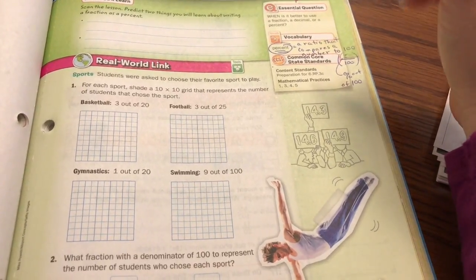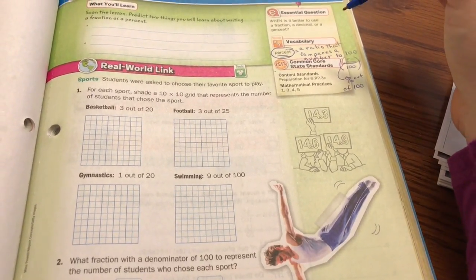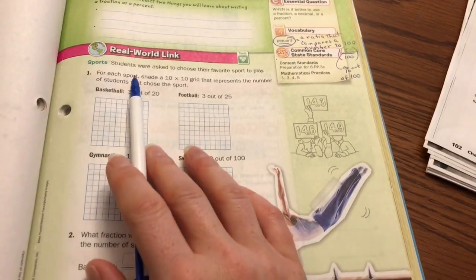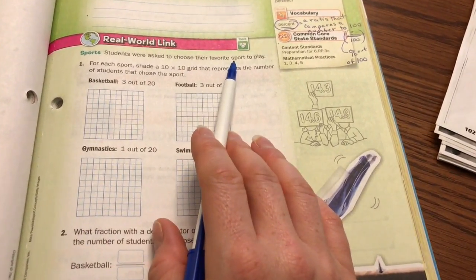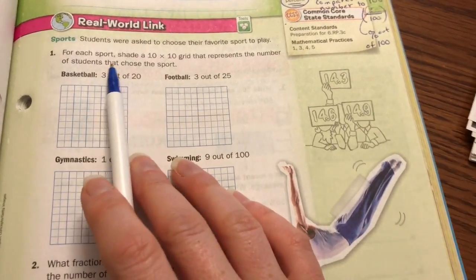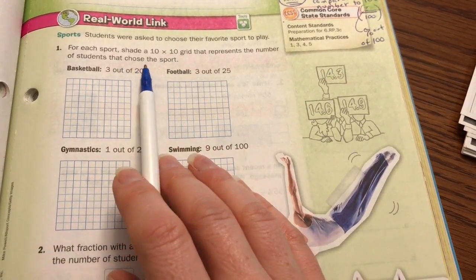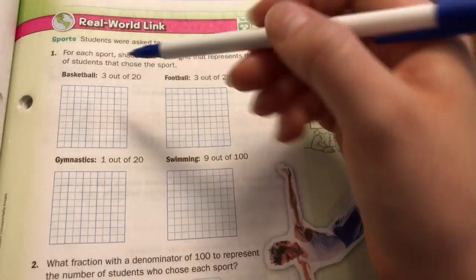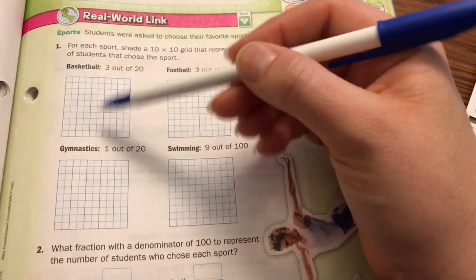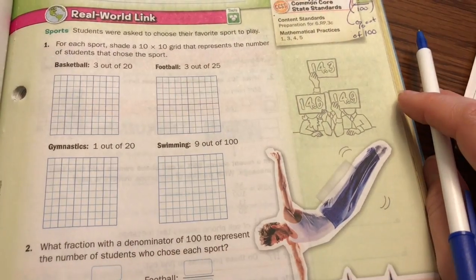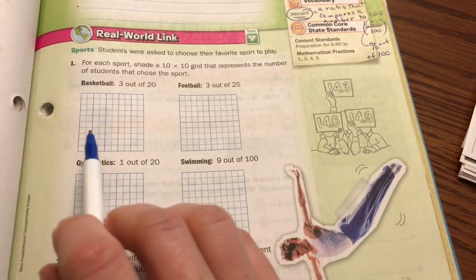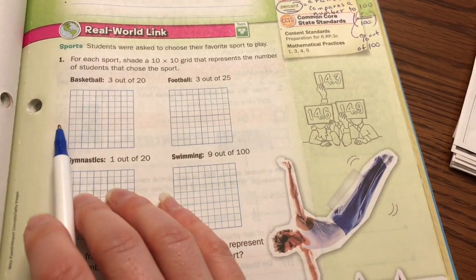All right, so we want to look at this real world link just to get a feel for what a percent is. It says students were asked to choose their favorite sport to play. Number 1, for each sport, shade a 10 by 10 grid that represents the number of students that chose the sport. So this is a 10 by 10 grid, which means there are 100 little squares in there. So we're talking about truly out of 100.